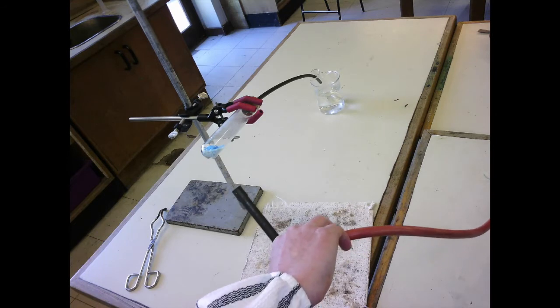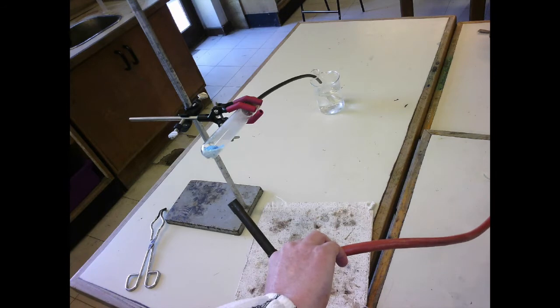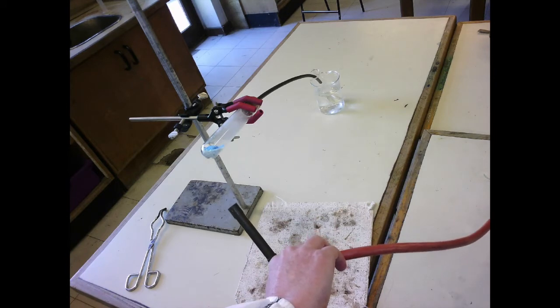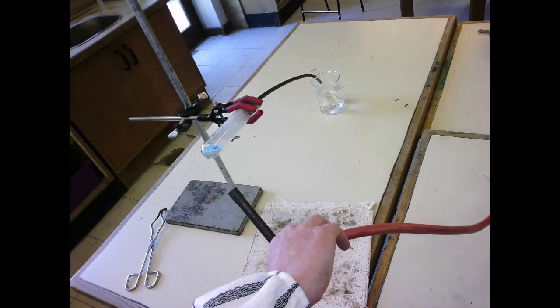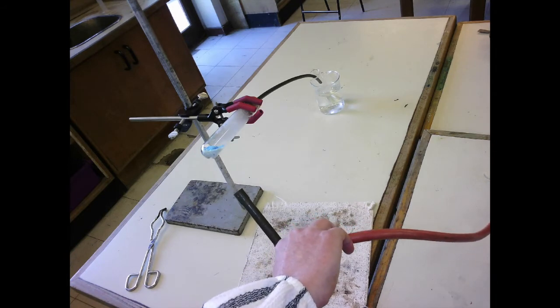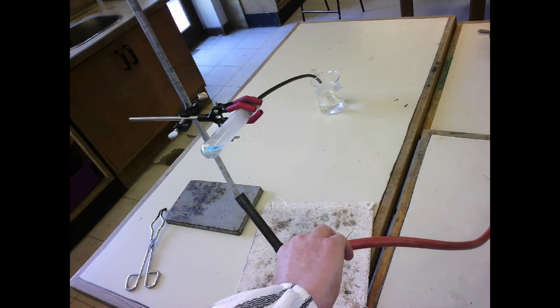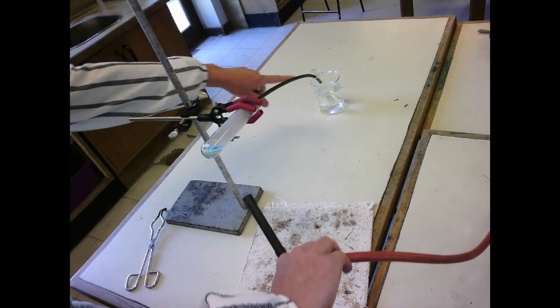Now, because I'm applying heat to this copper sulfate, this is endothermic because it needs heat to remove the water, because you can see the condensation in the tube here, and that's what's going to happen in this boiling tube.